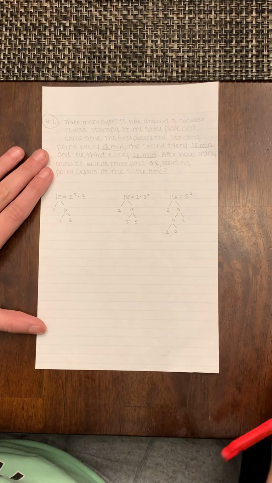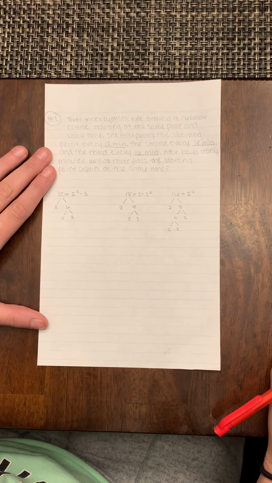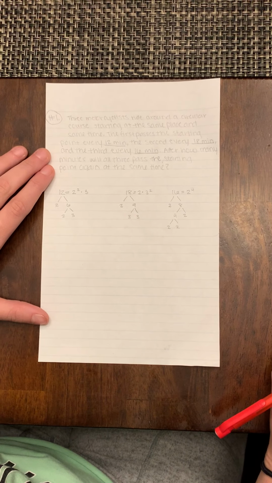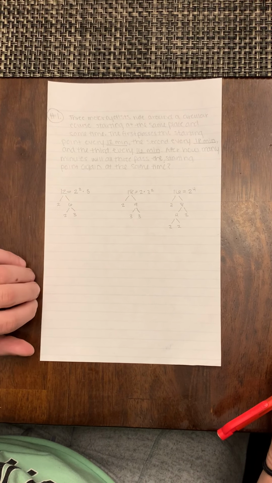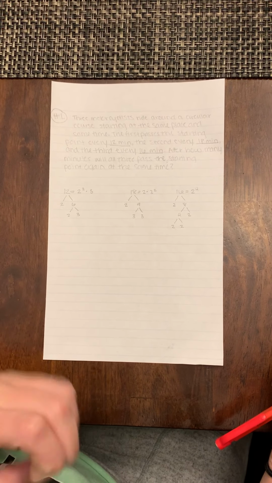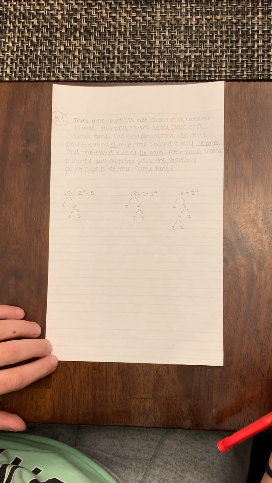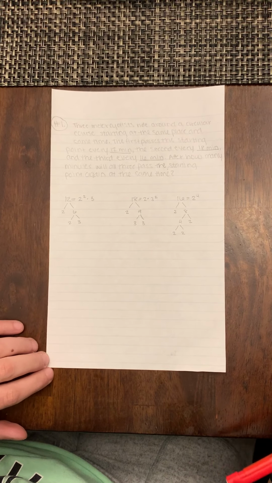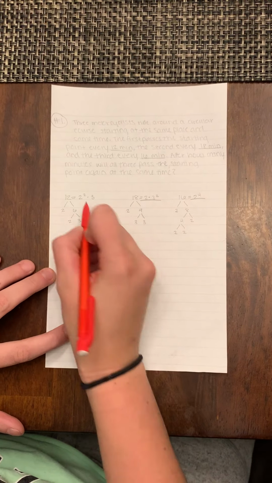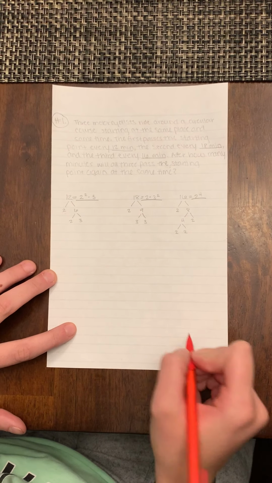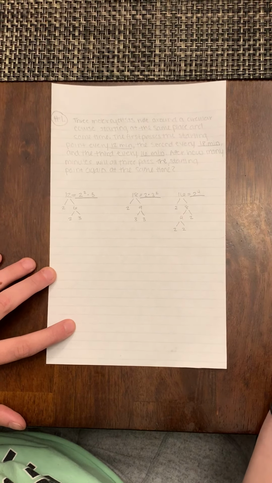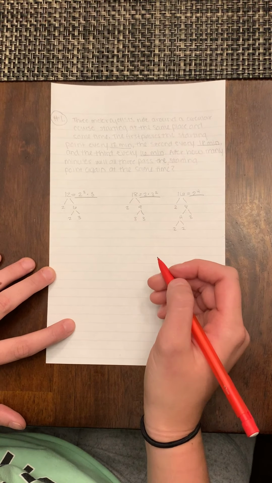Our book describes prime factorization of the least common multiple as the product of each prime that is a factor of any of the given numbers, raised to the greatest power of that prime that occurs in any of the individual prime factorizations. So in other words, we're going to see out of these prime factorizations right here, which one occurs the most, what the highest power is that we can use out of all of these.